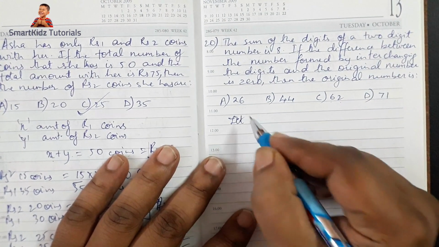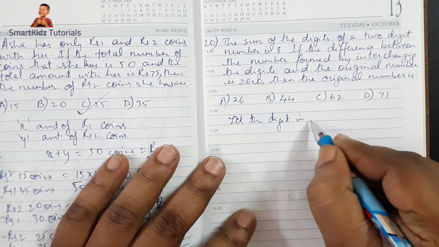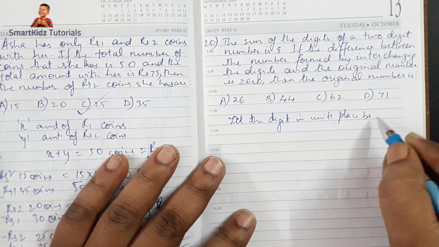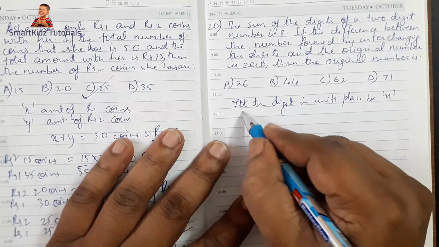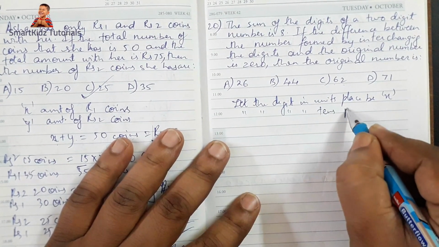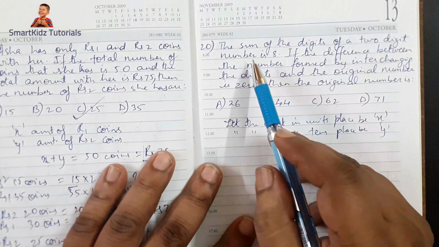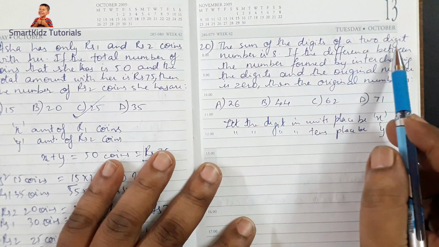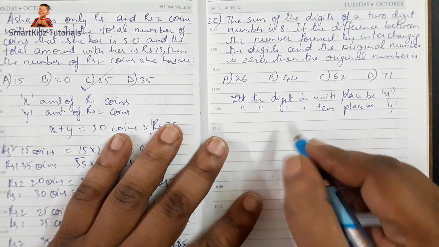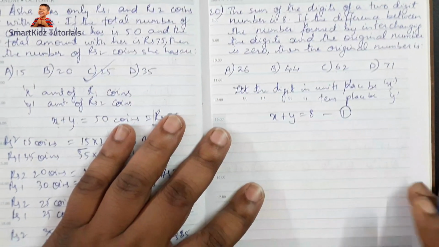So we have to assume that let the digit in units place be x, and let the digit in tens place be y. We are told the sum of the digits of a 2-digit number is 8, which means this plus this, the total should be 8. So x plus y equal to 8, and this will be our first equation.